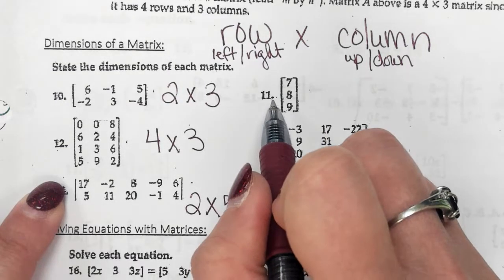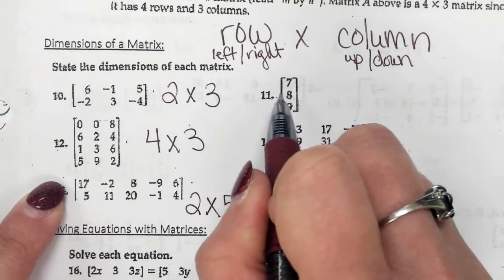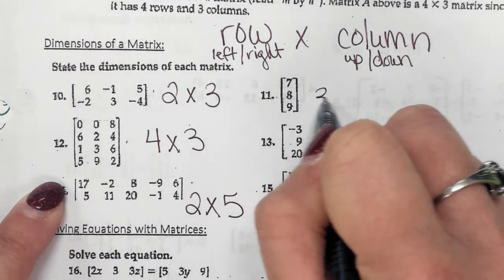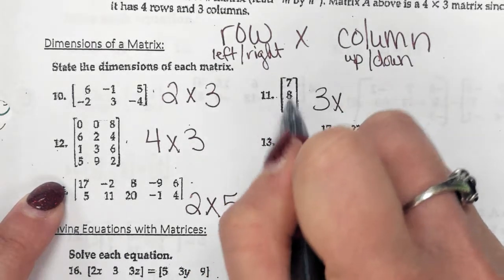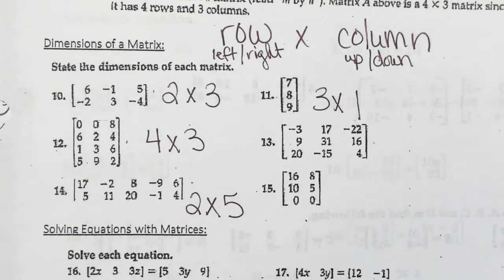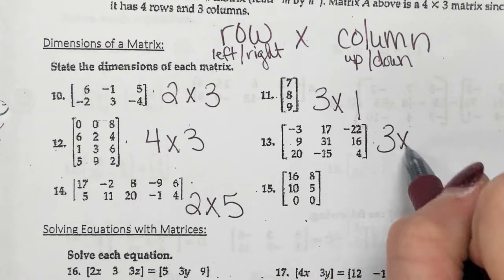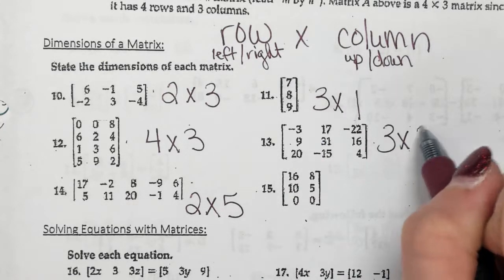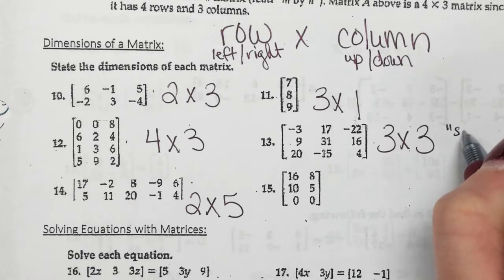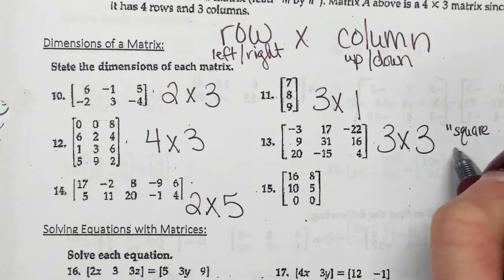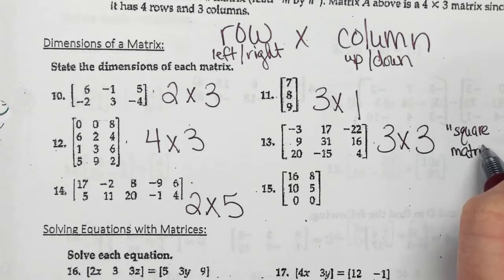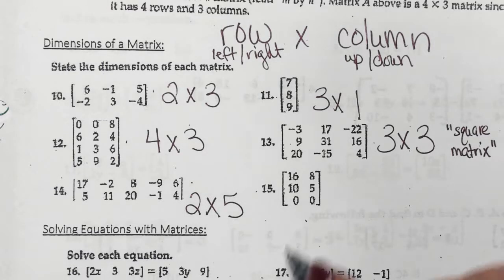All right, number 11 right here. How many rows left and right? 3. How many columns up and down? 1. Perfect. All right, 13. How many rows left and right? 3. And how many columns up and down? 3. There you go. That's called a square matrix, by the way. Why is it called a square matrix? Because a square, why? There you go. It's the same number on both ones. Very good.